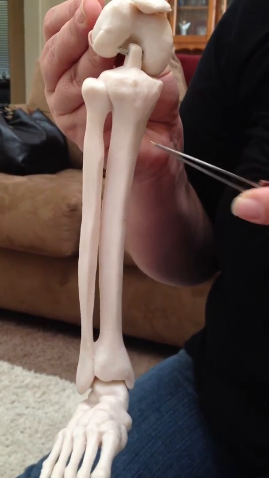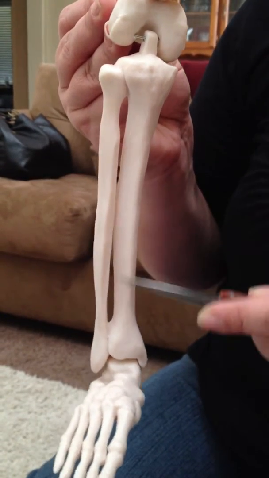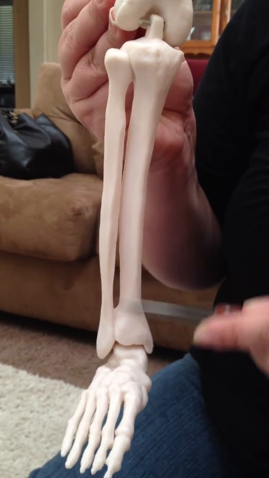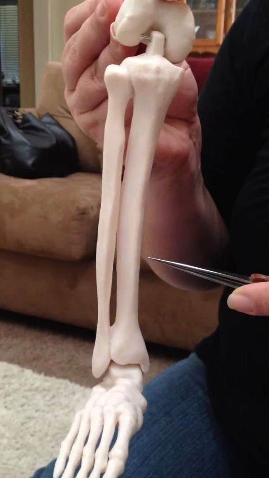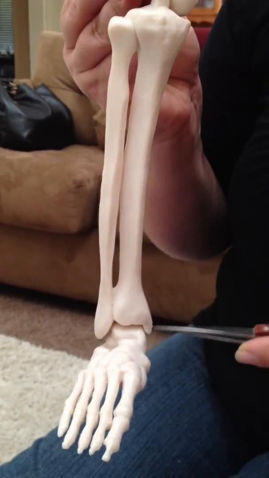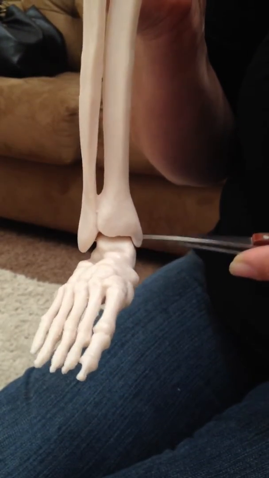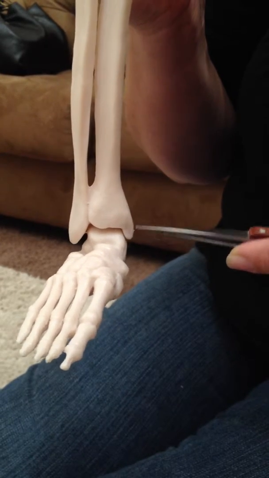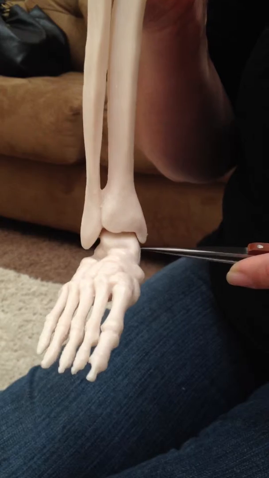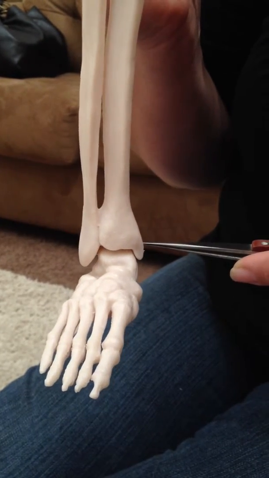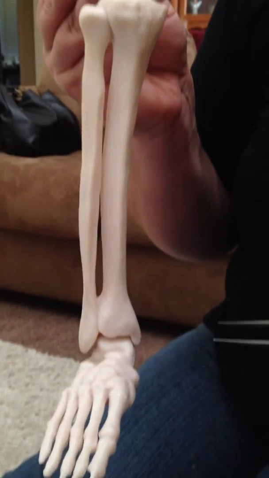You have your anterior margin, then you have your tibia here, then you have your medial malleolus here, so this little groove here. And if I go to the fibula, you have your fibula head.